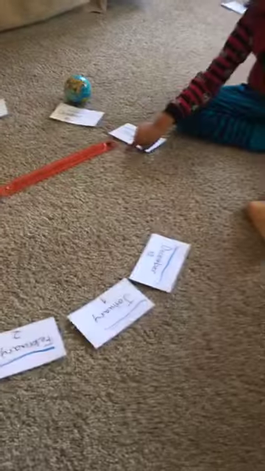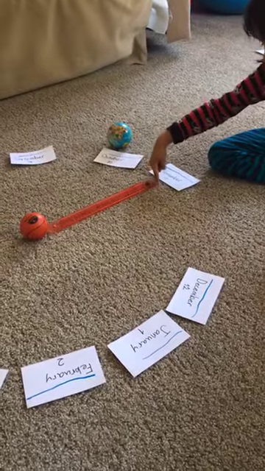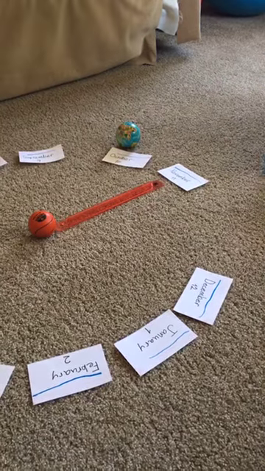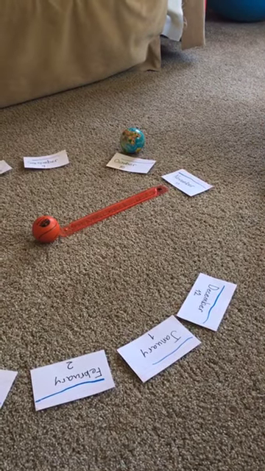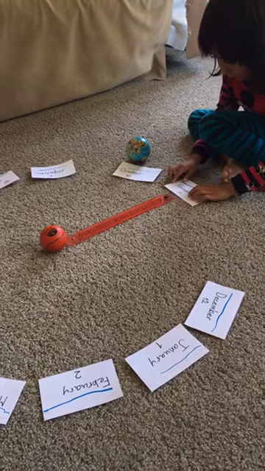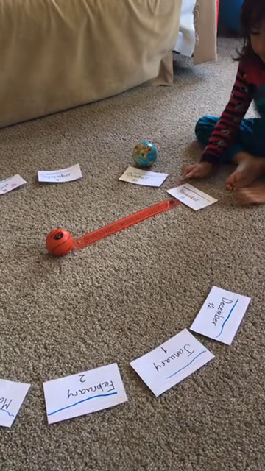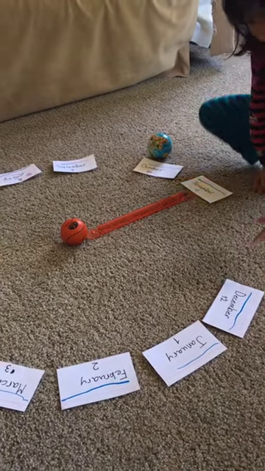It's not so close. It's just halfway. So make it closer to the ruler so that it touches the ruler. There you go.